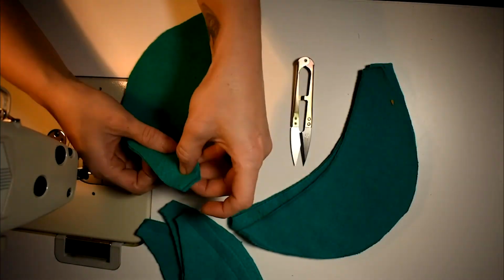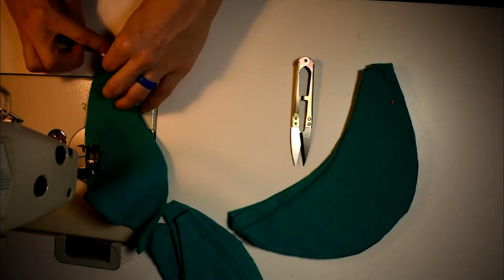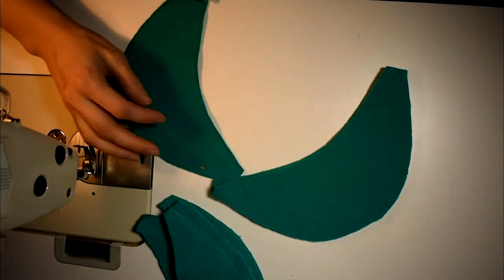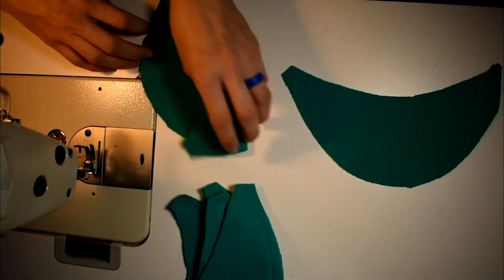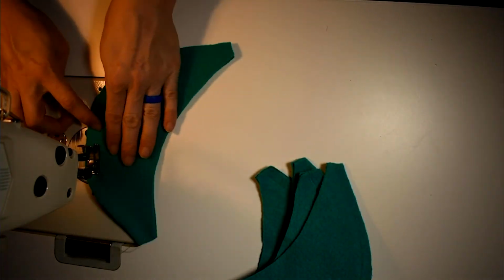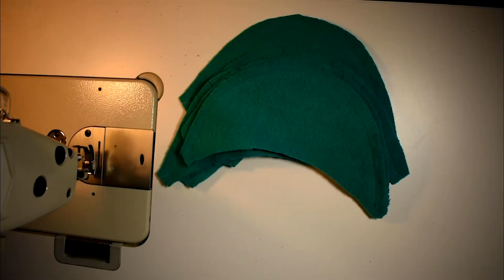So we're going to have a series of pairs, and for this pillow I had 6 pairs, consisting of 12 pieces total. Once you have finished with each pair, you're going to basically have a series of little pockets. You can turn them right side out.